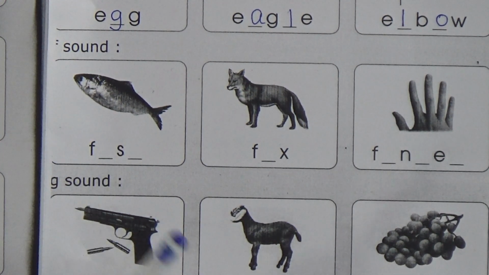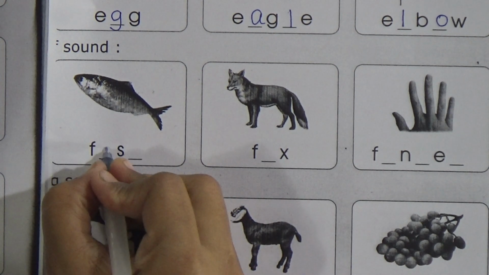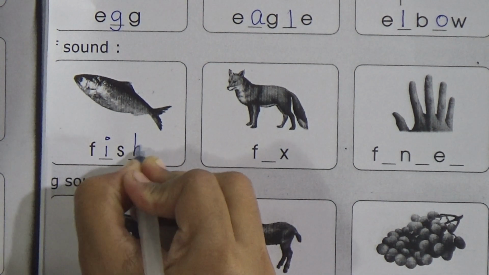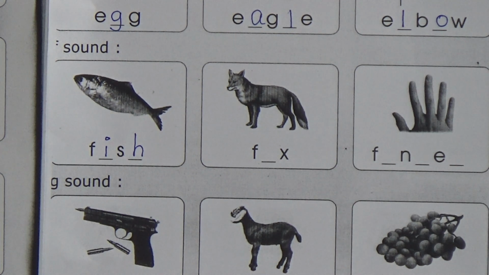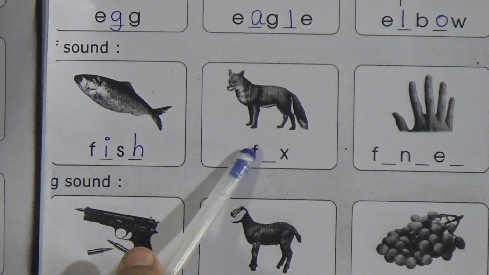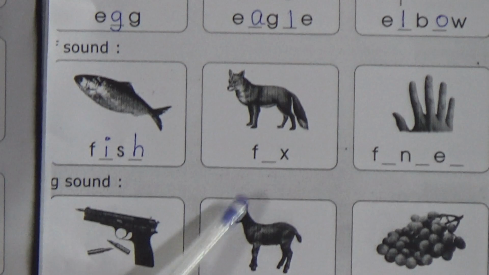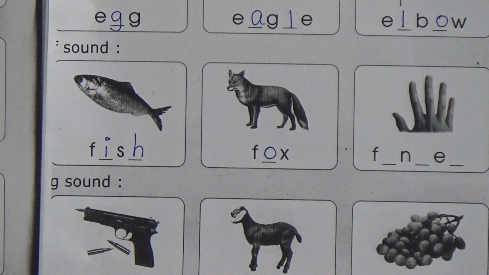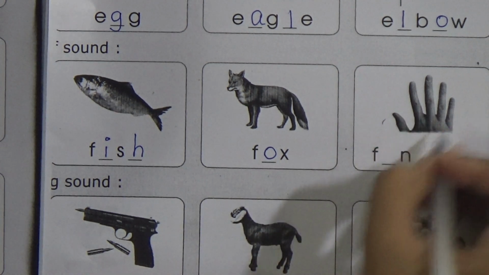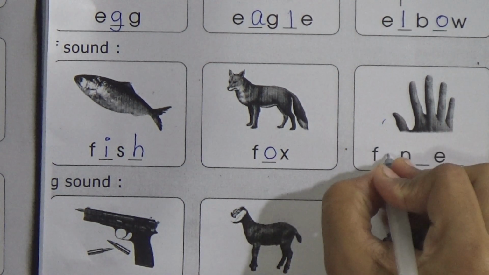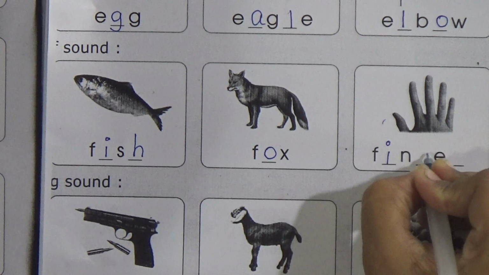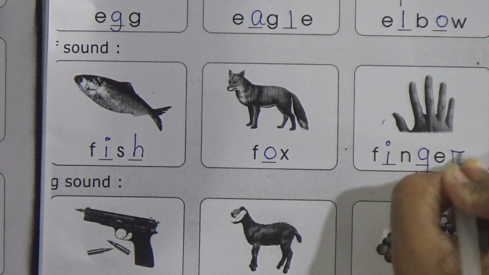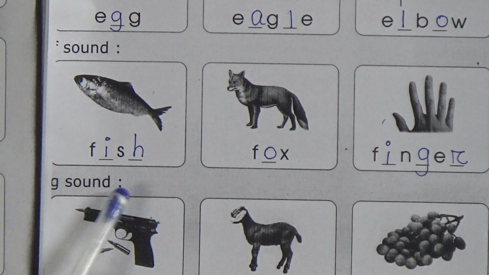Now the next picture, F-S. So what will be here? Fish. F-I-S-H, fish. Now the next picture, F-X. So what will be here? F-O-X, fox. F-N-E. It will be finger. Just look at the picture. Finger. F-I-N-G-E-R, finger.